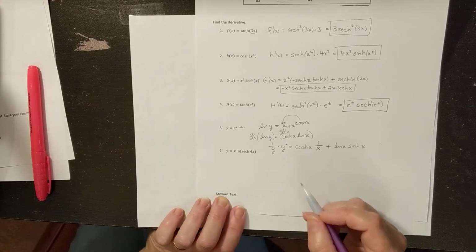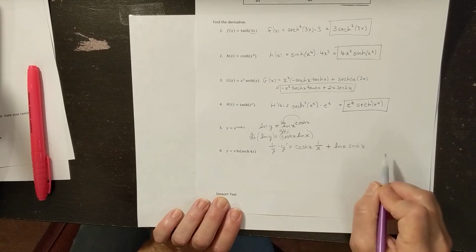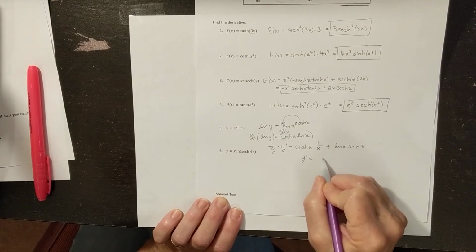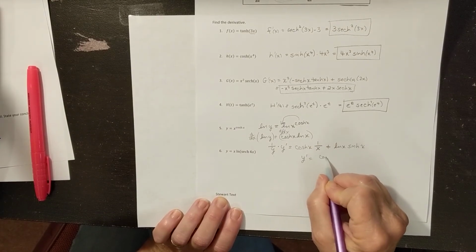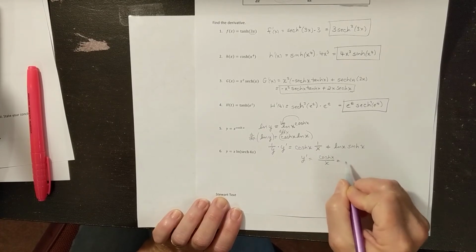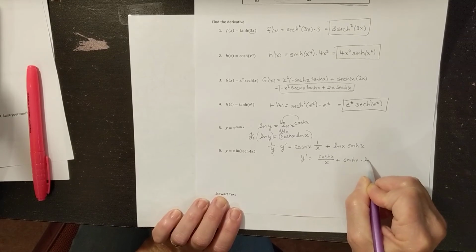And so now I want to solve for y prime, so I multiply both sides by y. So y prime is going to be the hyperbolic cosine of x over x plus hyperbolic sine times natural log of x.